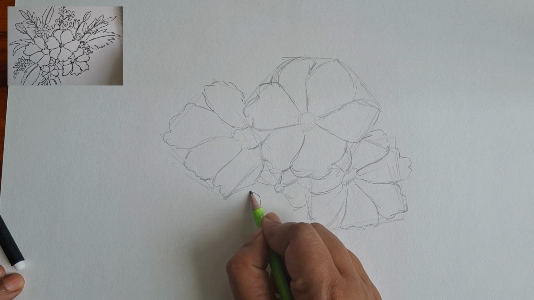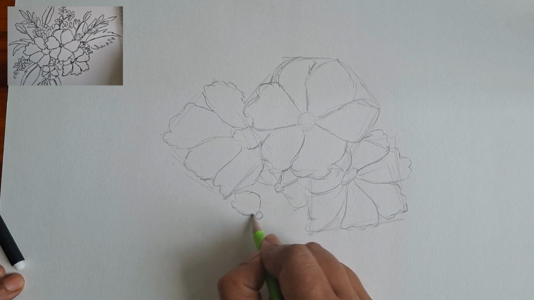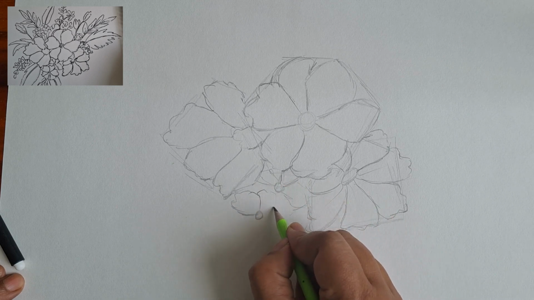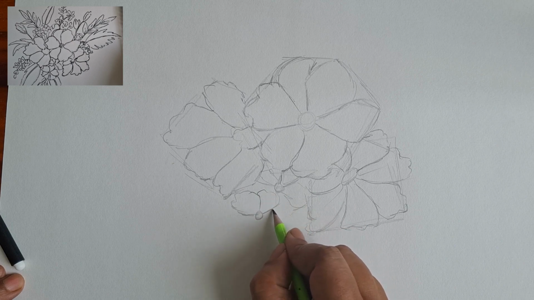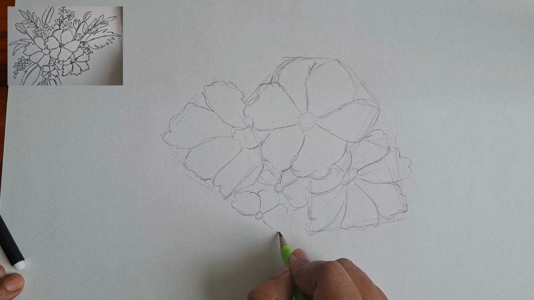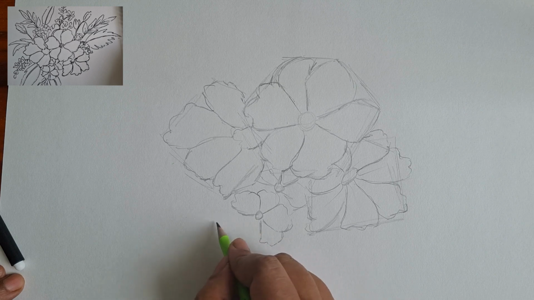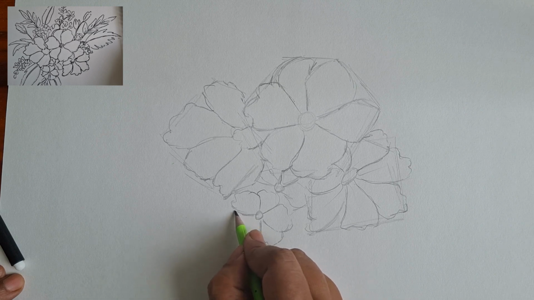Now we'll add one more flower here, a small one flower I've added. Now one more small one. So see the shape, size of a circle, middle circle.